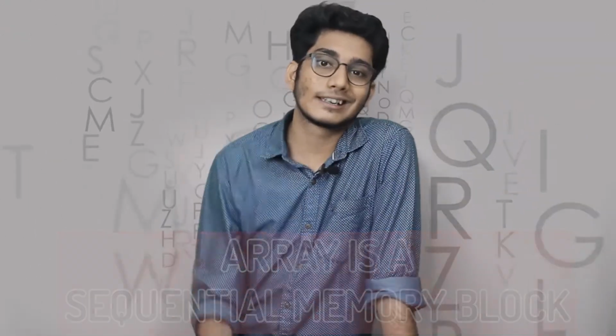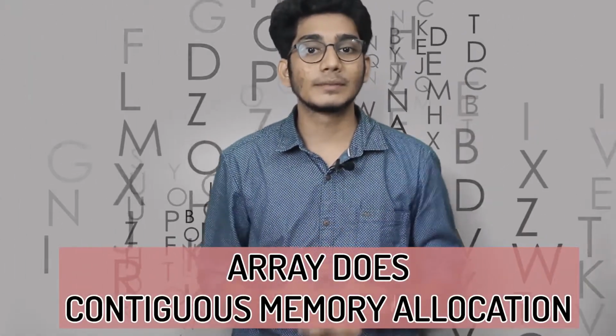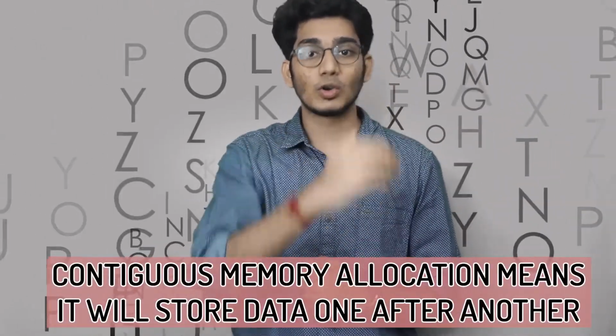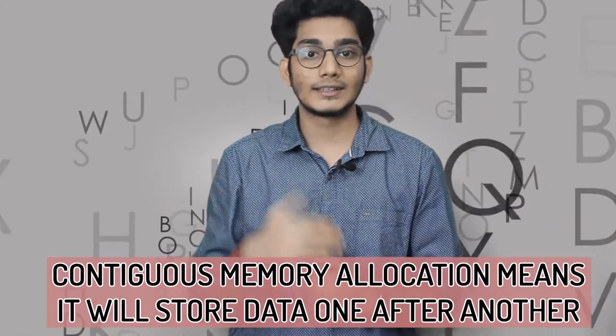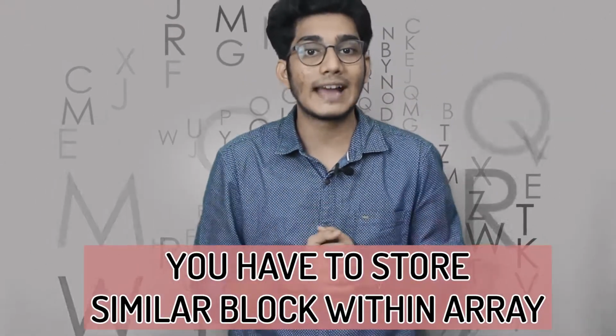Now let's go for the technical definition. In an array, how can you store the data? An array is a contiguous memory allocation. So what do you mean by contiguous memory allocation? It will store every data one after another, and you have to store similar blocks within an array.